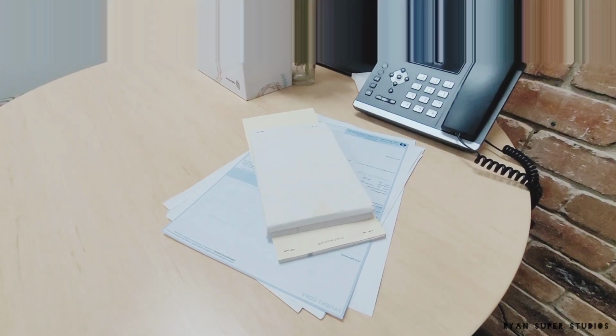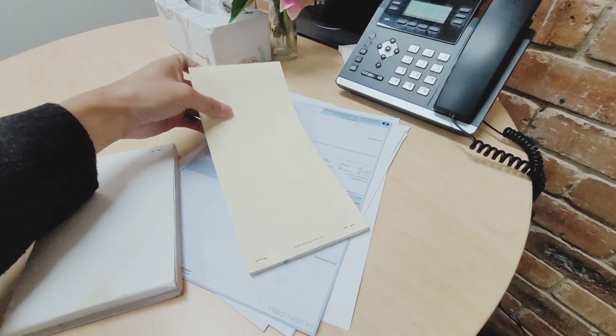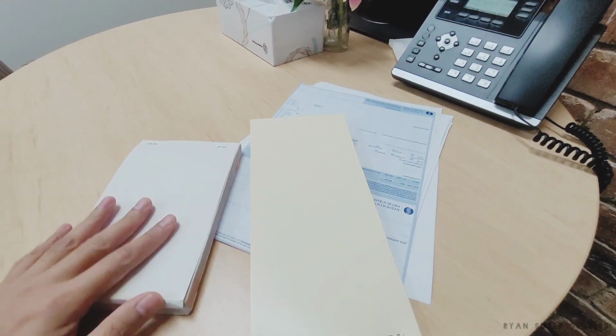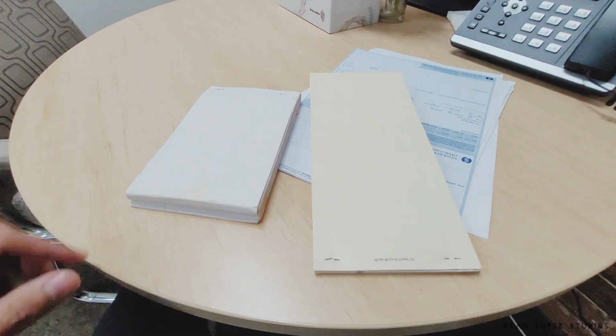So I'm going to show you the documents that I usually use whenever I see patients, or whenever I want to prescribe medications for my patient, or if I want to do some blood tests for my patients. I'll show you the forms that I write into and give to my patients. So these are my prescription pads, guys. This is where I write my prescription medications for my patient.